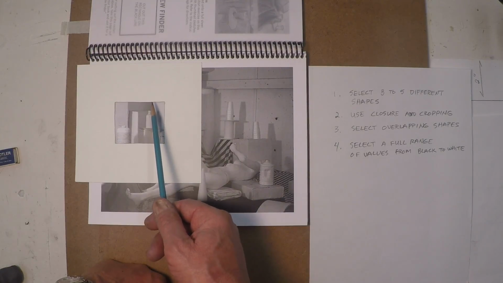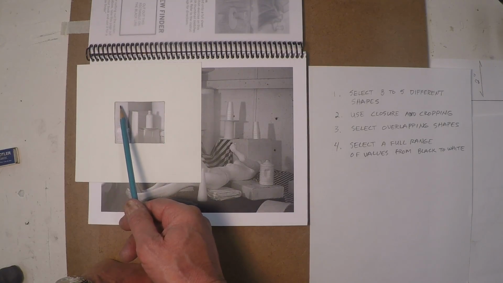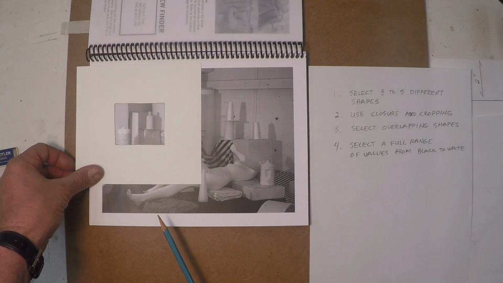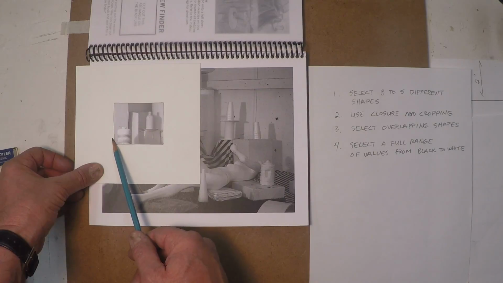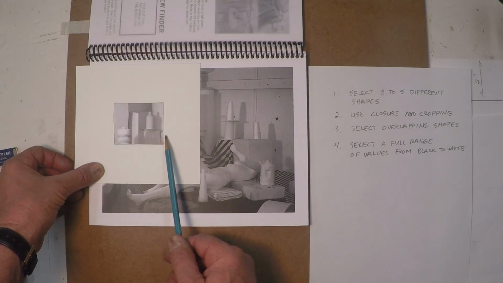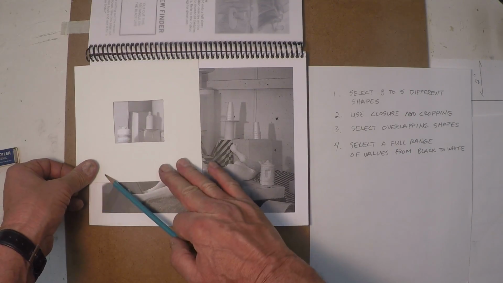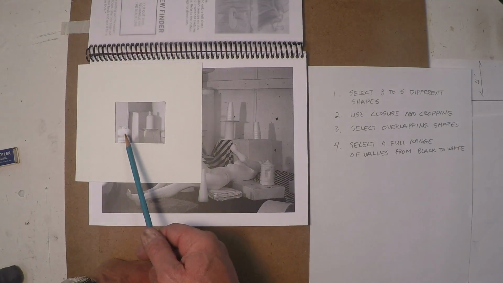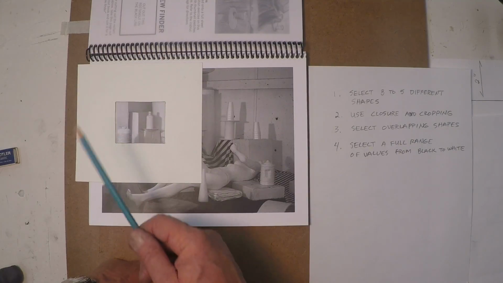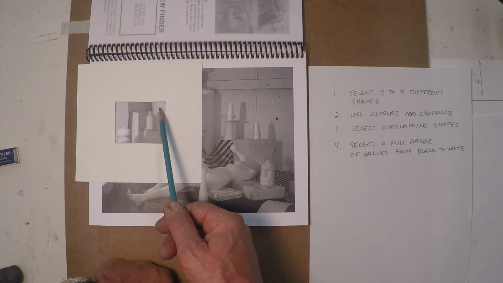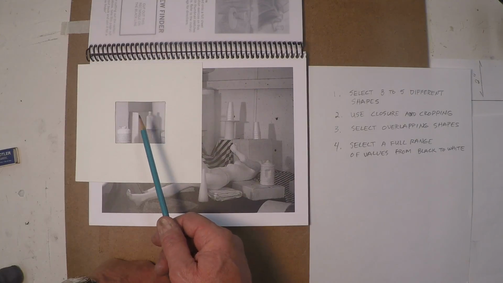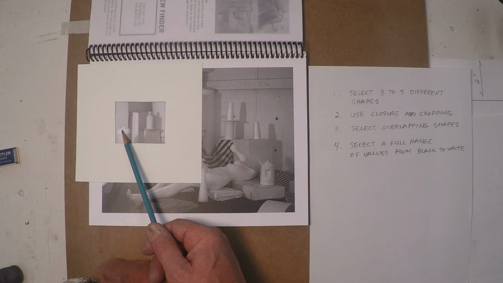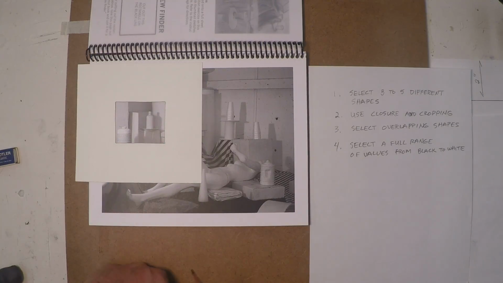But there is some closure up here in that there's a value change from here, here, and here, so you do have a different background back here. This is an object here, of course, so that's different from here, and this box is different from that. Also, you have selecting overlapping things. Well, this box is in front, this bottle's in front of these boxes, this bottle's in front of these 2 boxes, this box is in front of this one. Then it says select a full range of values from white to dark or black.